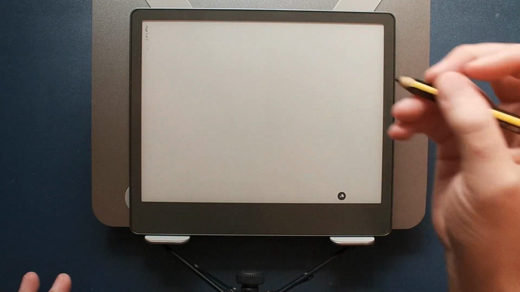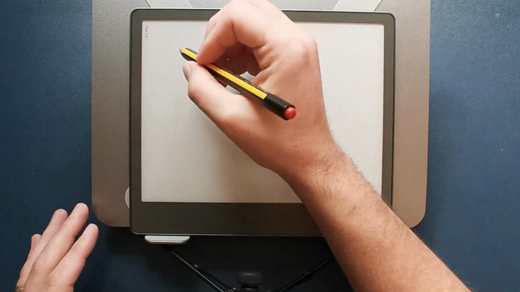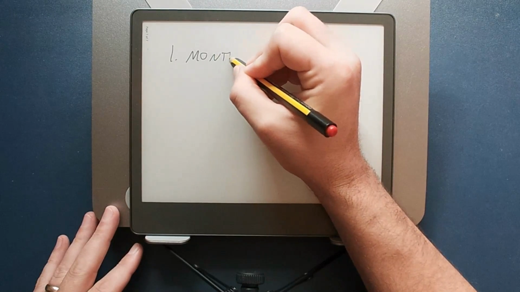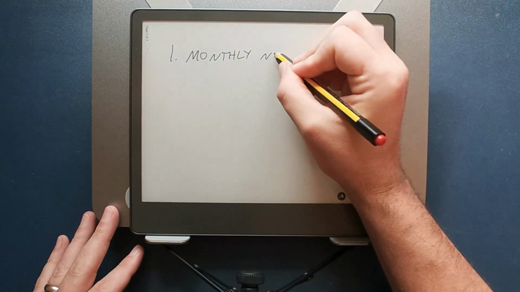Let's jump in. All right, so I don't have a super fancy setup here, but we're just going to go with it. What are the 3 steps you need to take in order to smooth out all that seasonal revenue? Step 1 is you need to know your monthly nut. What is your monthly nut? What does that even mean?